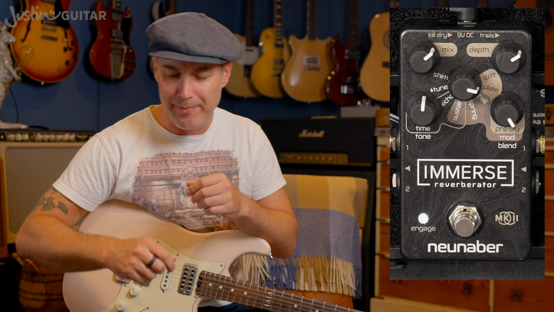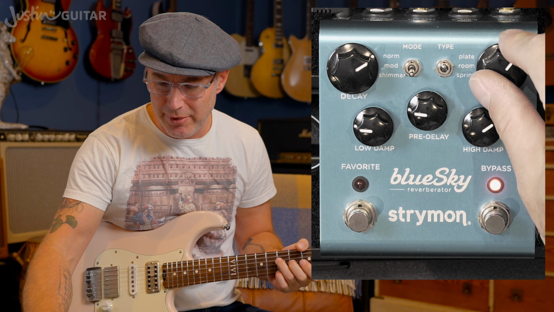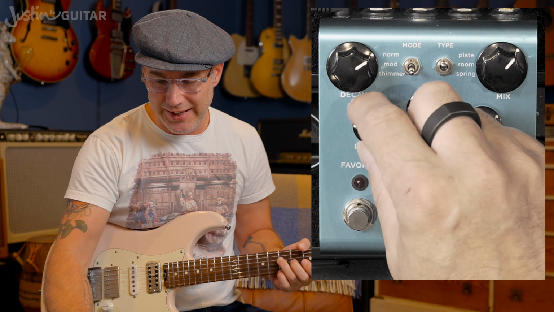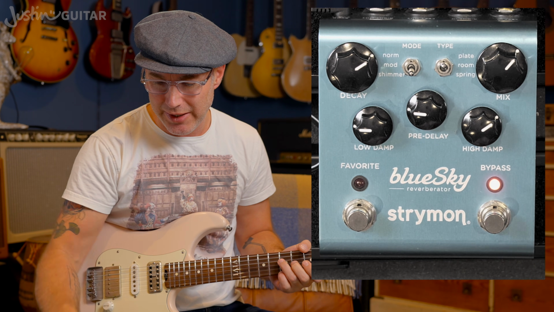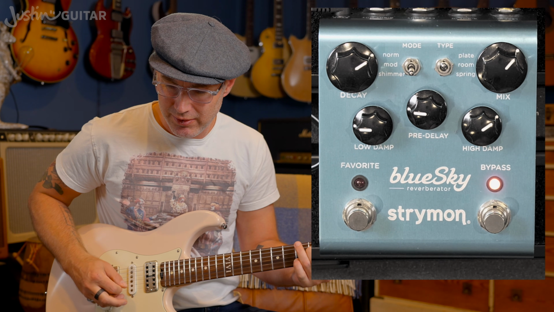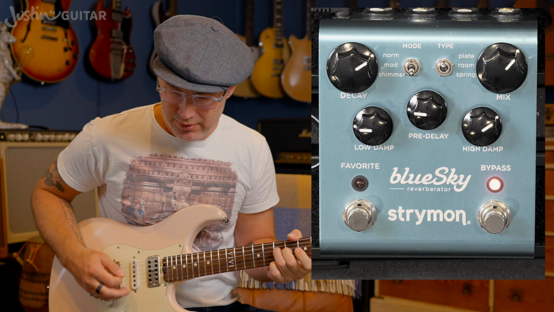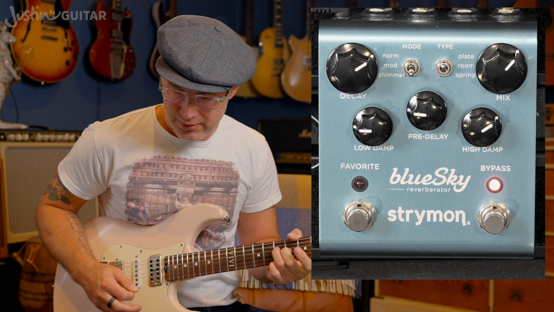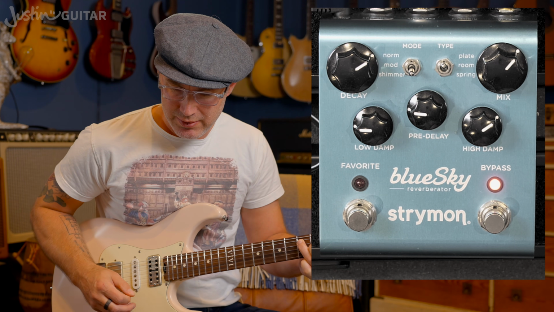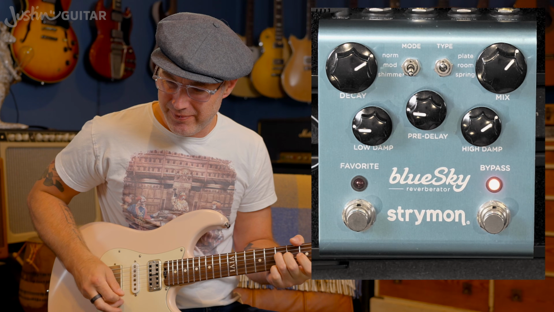Let's have a look at another one. So this is the blueSky, bit of a legendary pedal here. I've got it set on the shimmer, medium mix, medium decay, little bit of pre-delay, only a little bit of low damp, and then the high thing. So you can hear really this shimmer effect. It's a really great effect, shimmer.